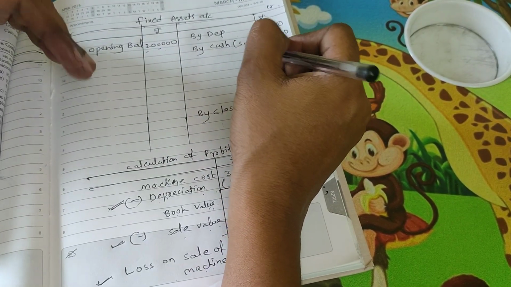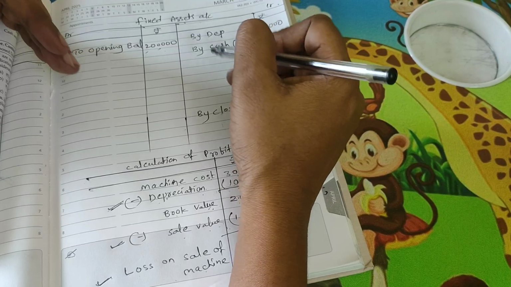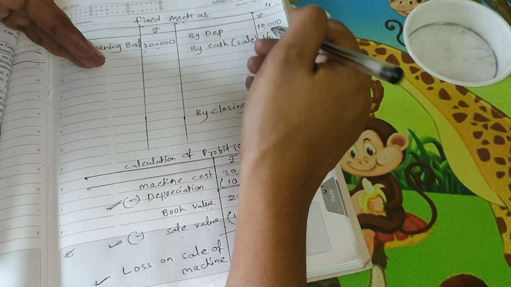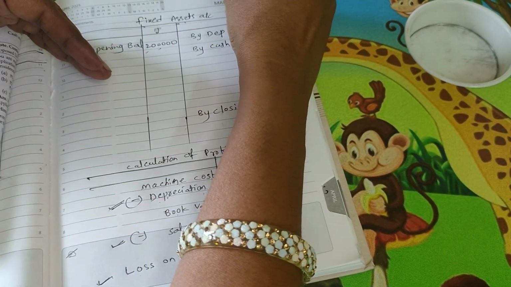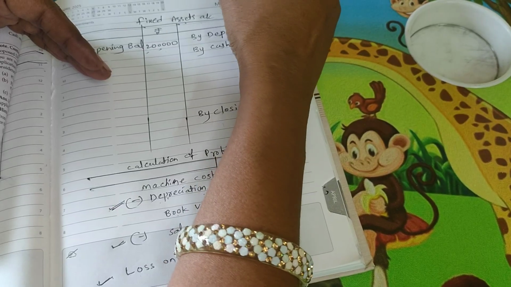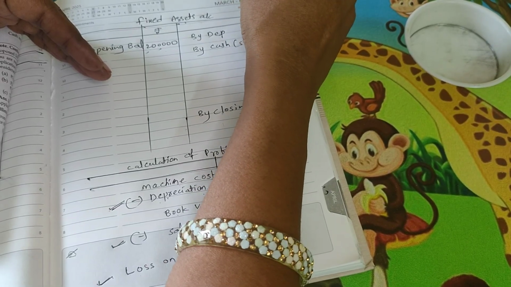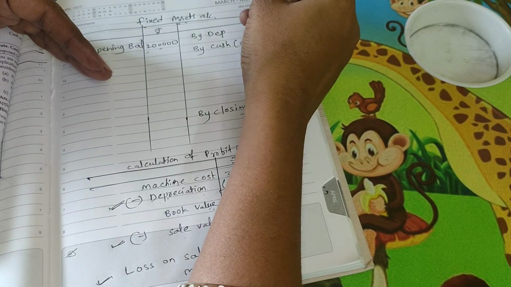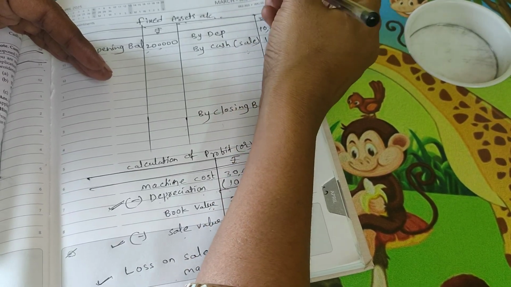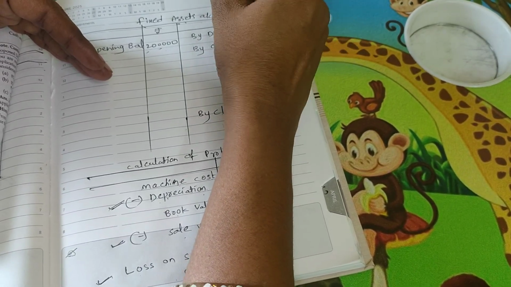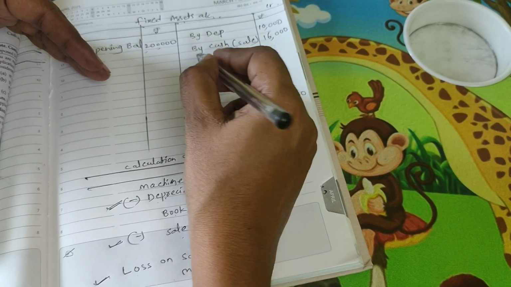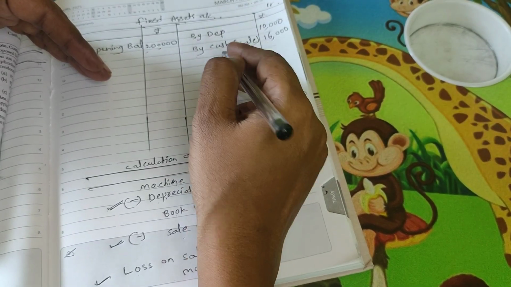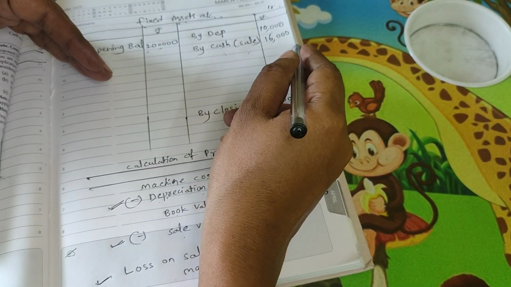At the time of sale, we receive cash and our asset is going out. The entry is cash account debit to fixed assets account. What comes in is debit and what goes out is credit. So in the fixed assets account, we write by cash, on the credit side, in brackets sale, 16,000.